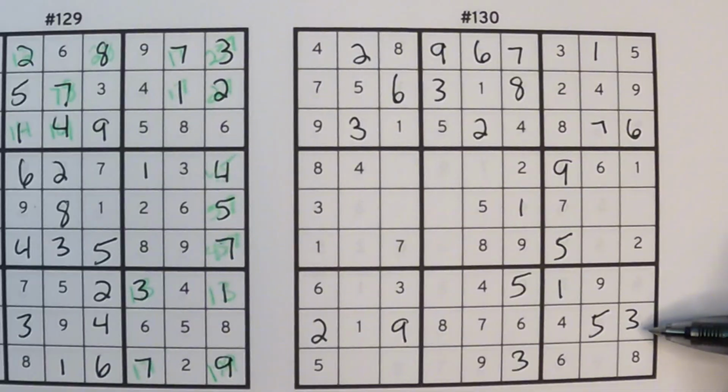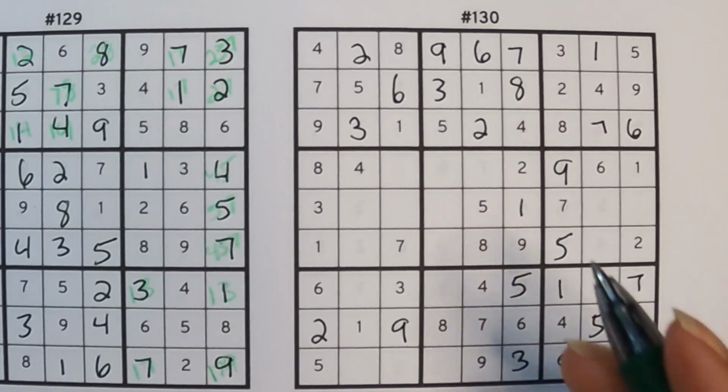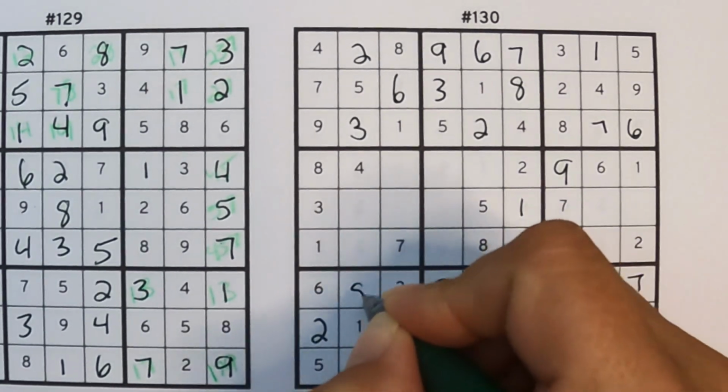For this box now we're missing 2 and 7. We've got a 2 here, so 7, 2. For this row now we're missing 2 and 8. We've got an 8 here, so 2, 8.